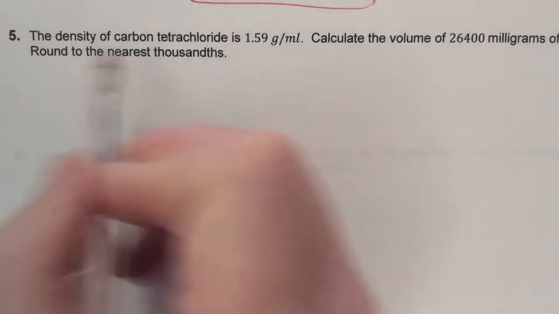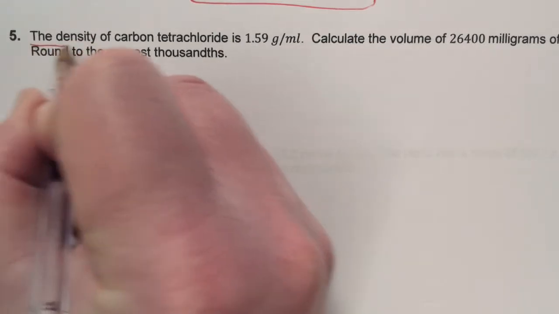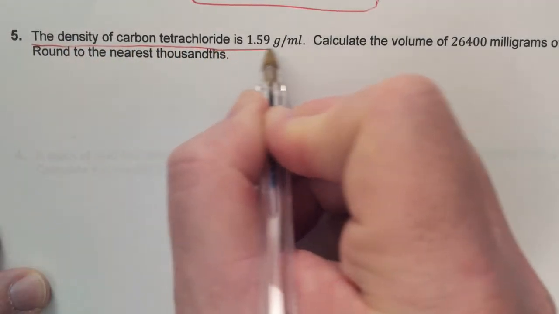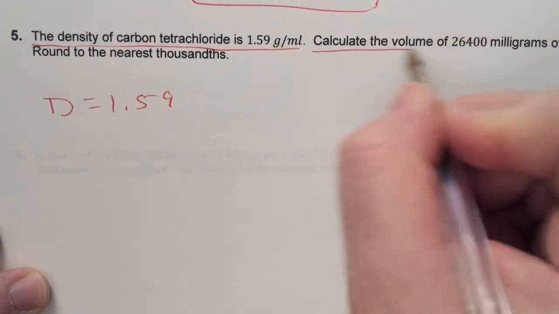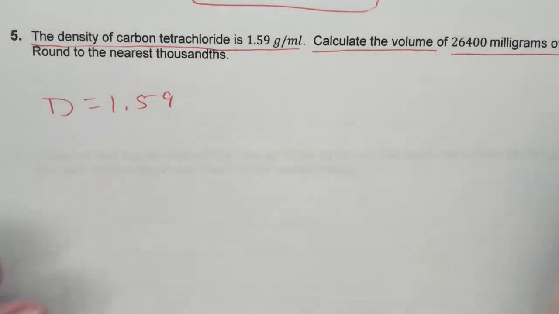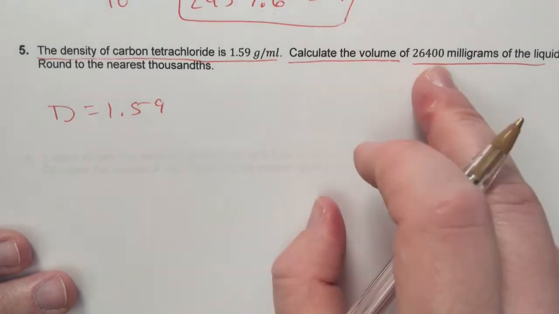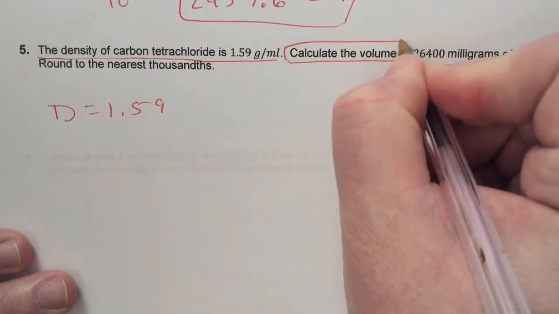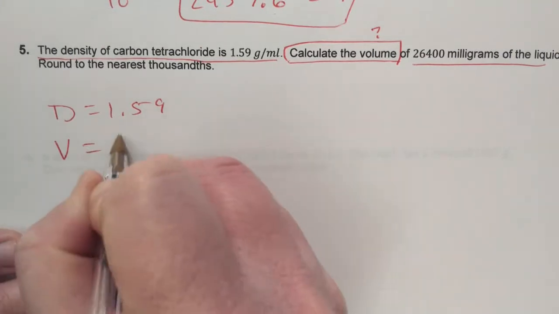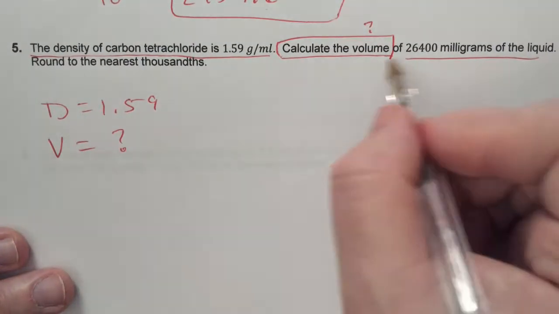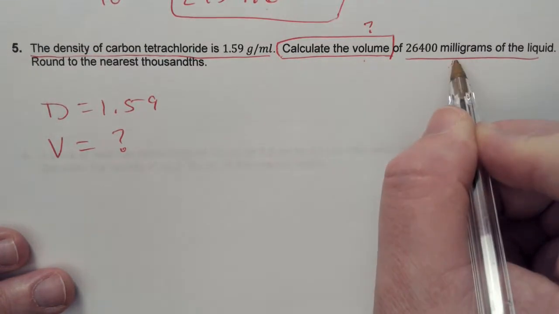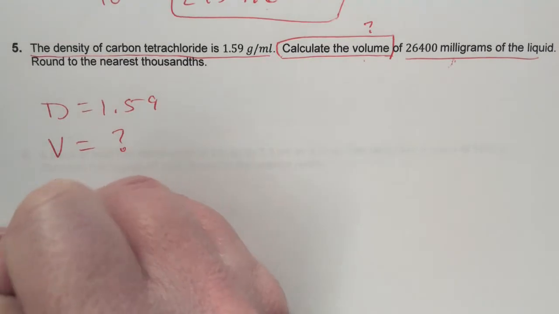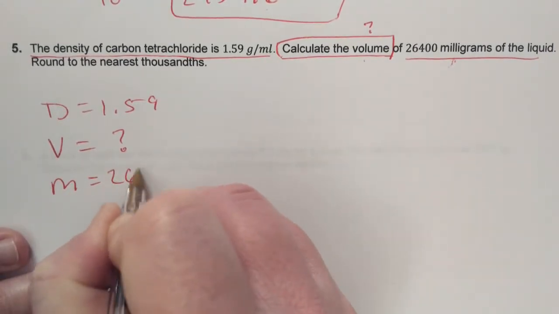Number 5. The density. Okay, the density of carbon is this. So D is equal to 1.59. Calculate the volume of this. Now here's the thing. A lot of people are going to go, okay, the volume is this, but no, they said calculate the volume. That's the question. We're looking for the volume. Ooh, tricky little buggers. So what is this number then? If they said calculate the volume, then what is left over for this to be? That would have to be the mass. So the mass is 26400.